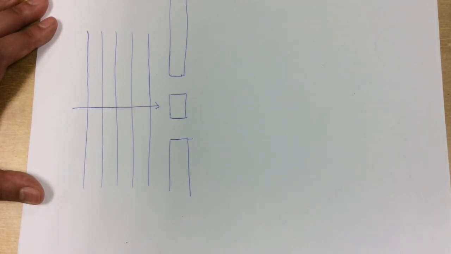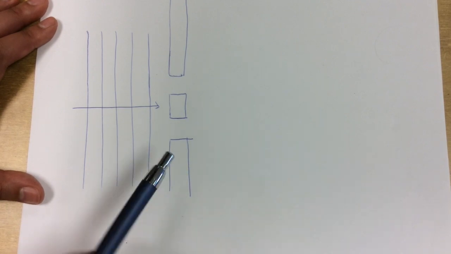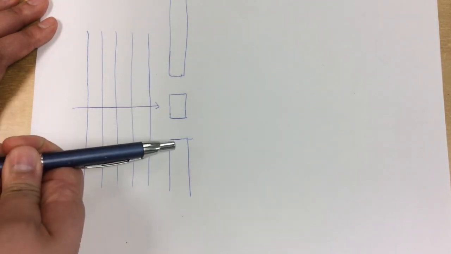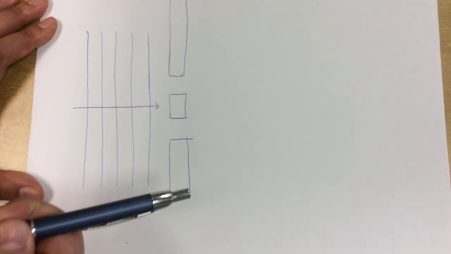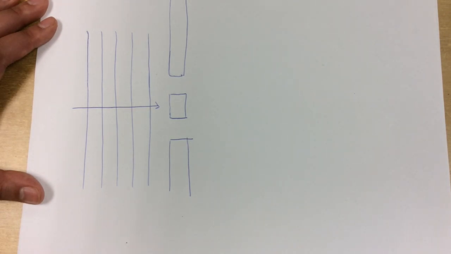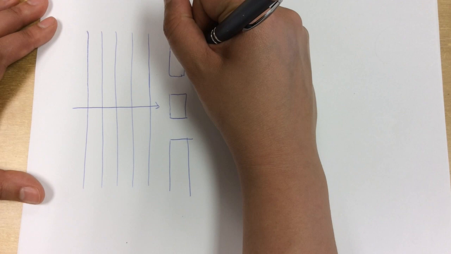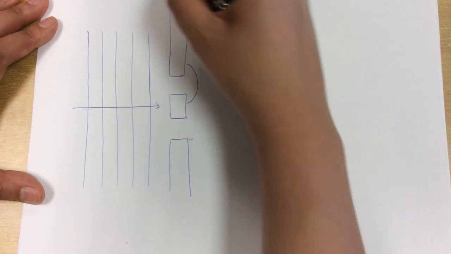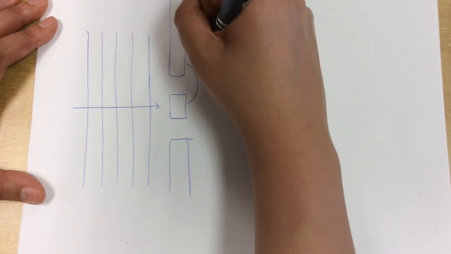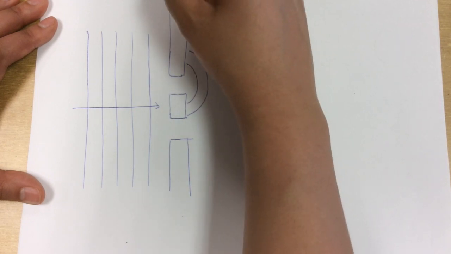Now, if this were a particle, it could either go through the upper hole or the lower hole, but it can't go through both. But this is where waves are different. Waves can go through both openings at the same time. So, I'm drawing two semicircles, trying to keep the wavelength the same as I draw.